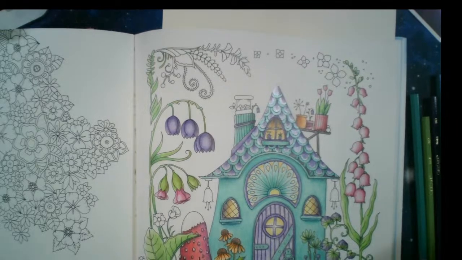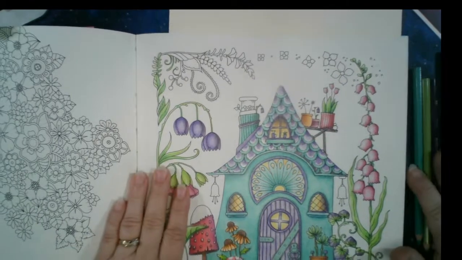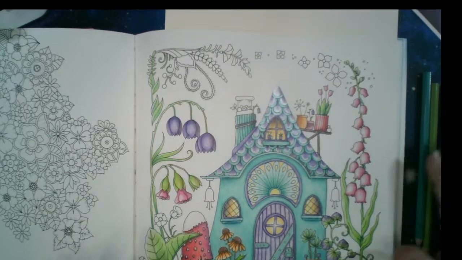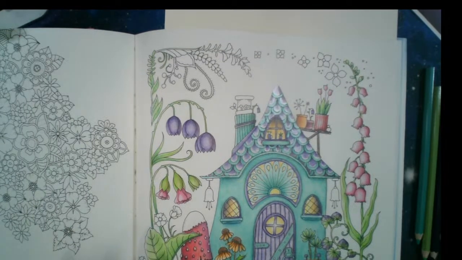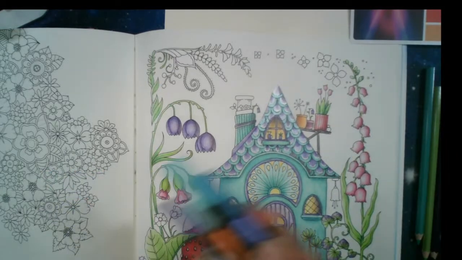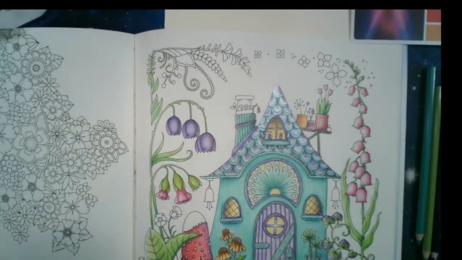Anyway, as far as the coloring goes, what I'm doing is finishing up this page that I started last week. Then I was going to do a little bit with the water-based markers that I've had for over a year. Yeah, I'm not sure where all that is.